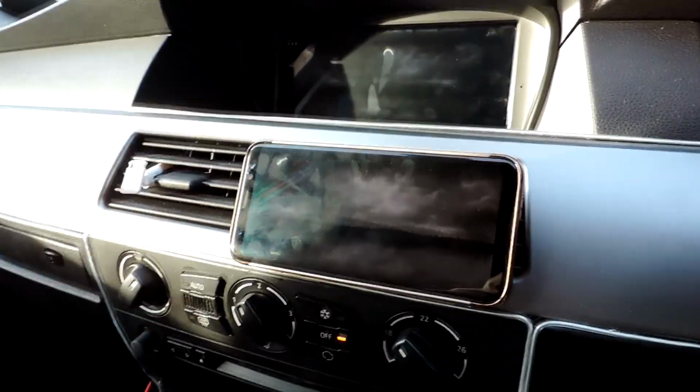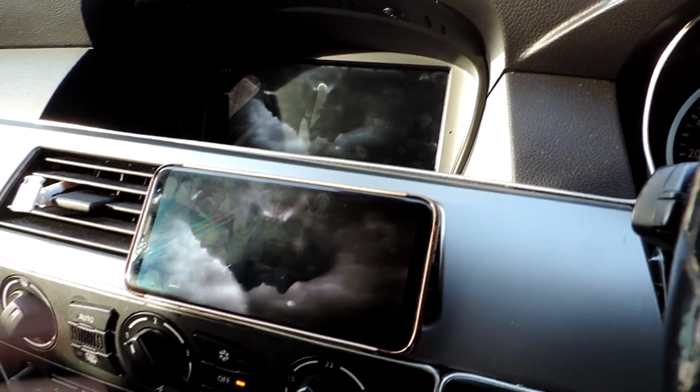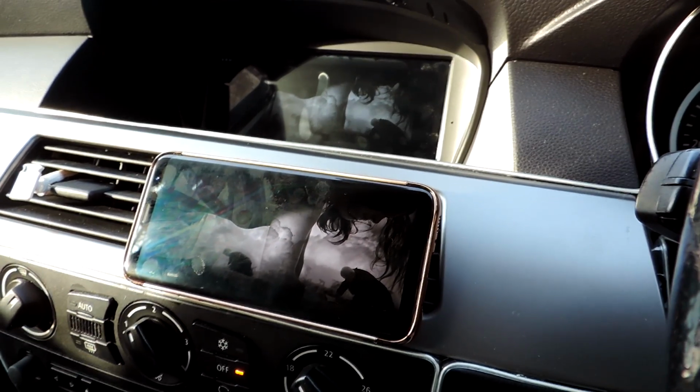So yeah, that's the way to connect your phone to your Android radio and pair the sound via Bluetooth. I hope you enjoyed the movie.